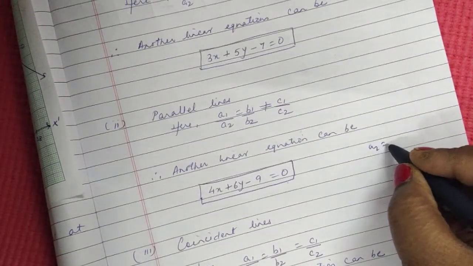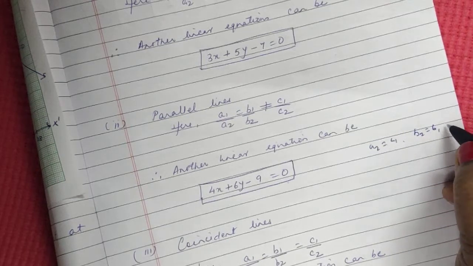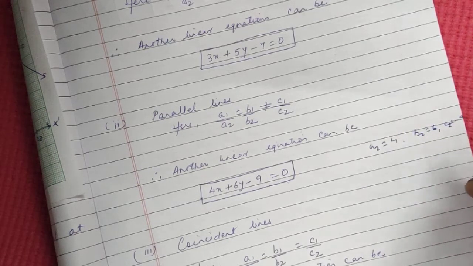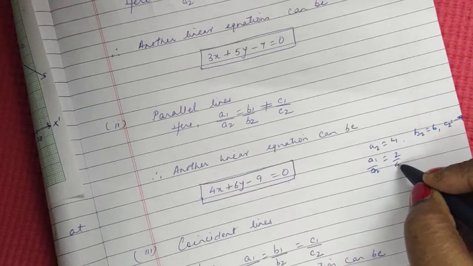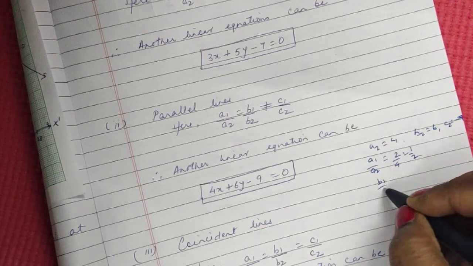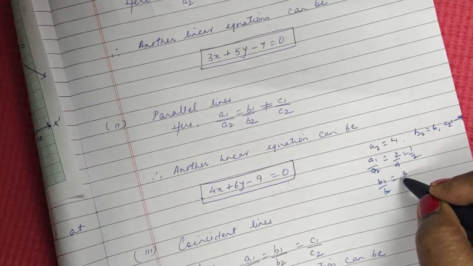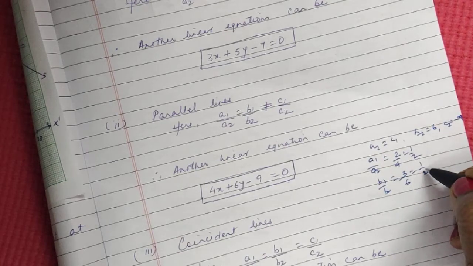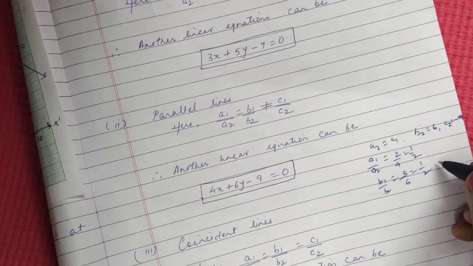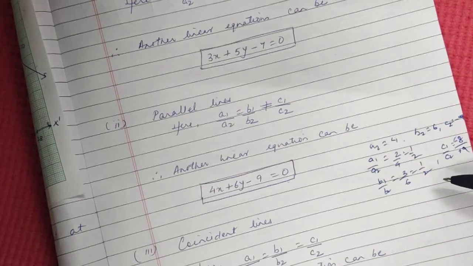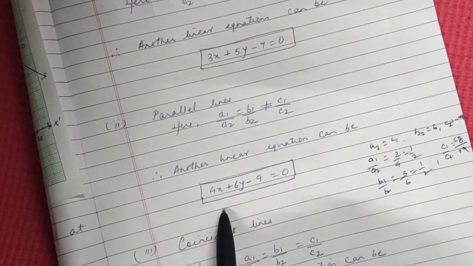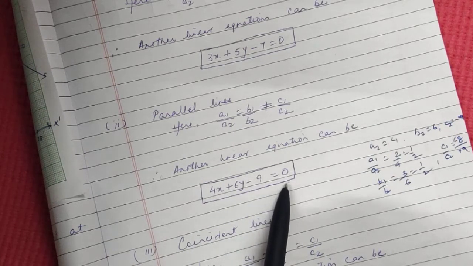That a2 equals 4, b2 equals 6 and c2 equals minus 9. So a1 by a2, that is 2 by 4 or 1 by 2, b1 by b2, that is 3 by 6, that is 1 by 2. So a1 by a2 is equal to b1 by b2. And what is c1 by c2 equal to? That is equal to minus 8 by minus 9, that is 8 by 9, which is not equal to 1 by 2. So I have taken another linear equation as 4x plus 6y minus 9 equals 0.